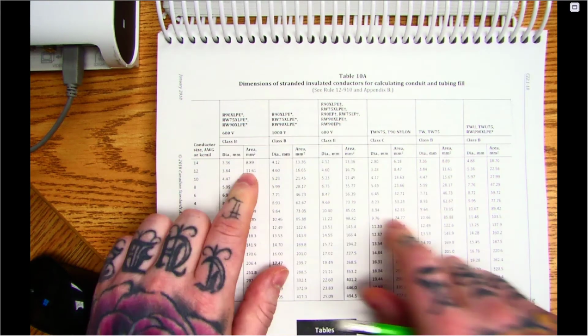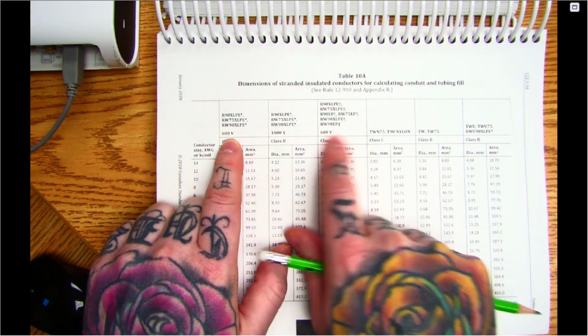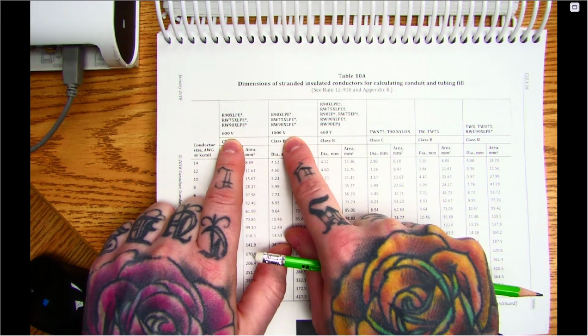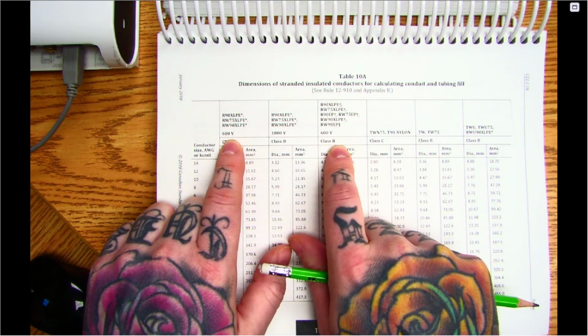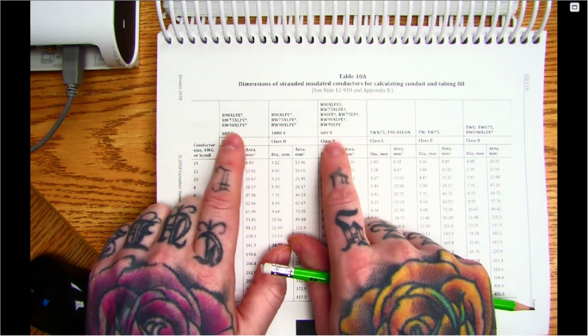We have to pick the right one. Two of them are 600 volt, and one's 1,000. So we have to narrow it down. Ours is 600. So now we're down to these 2.